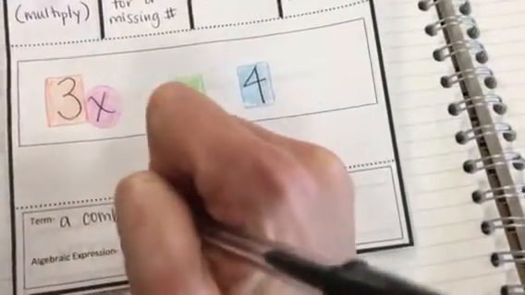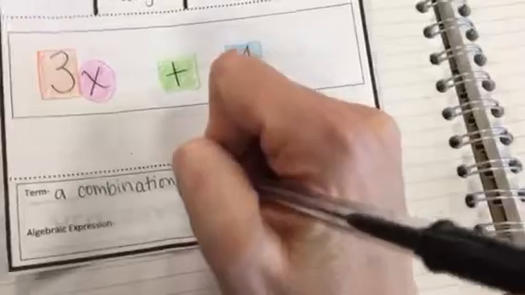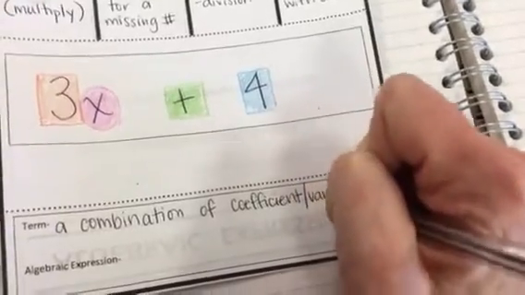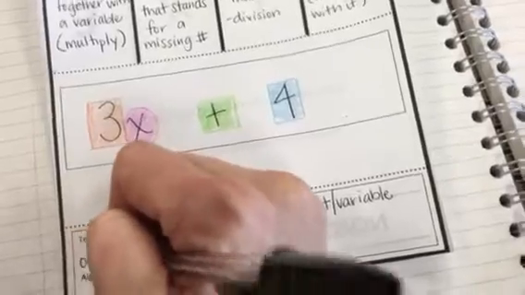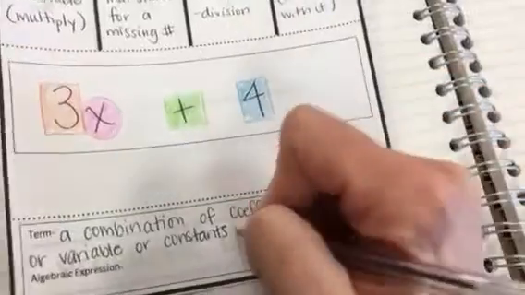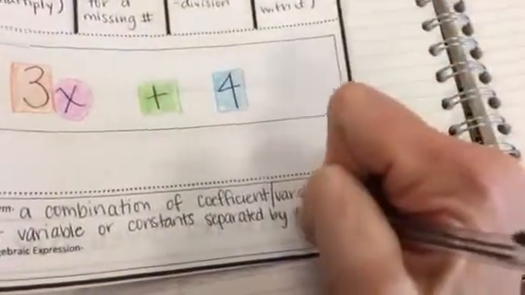So a term is basically a combination of a coefficient with a variable, okay, or a variable on its own, or constants, which are just those numbers, remember, that are separated by operations.